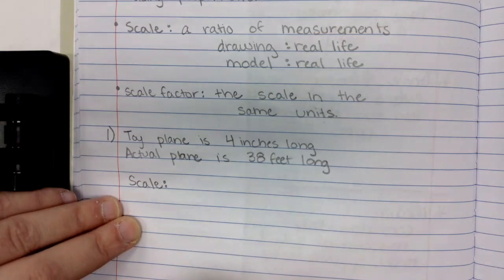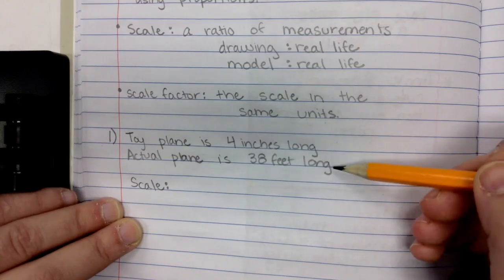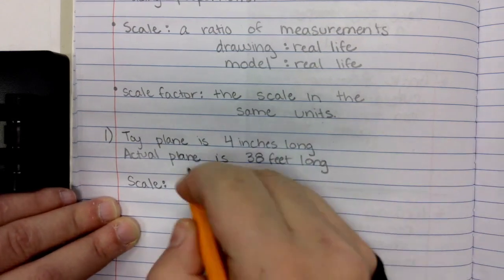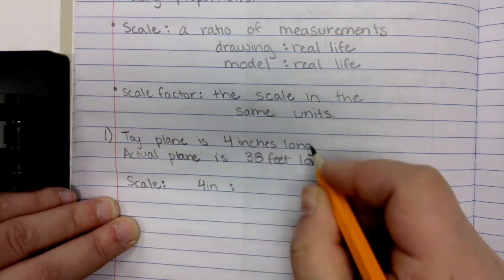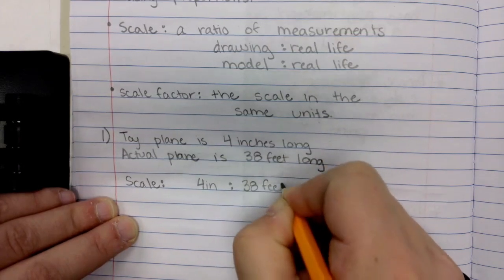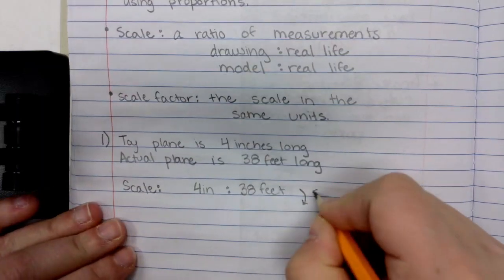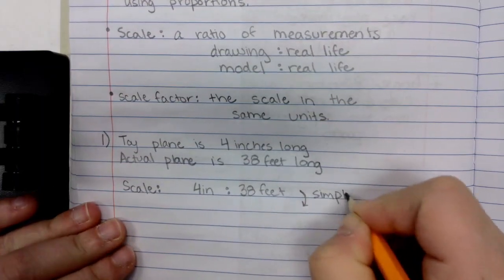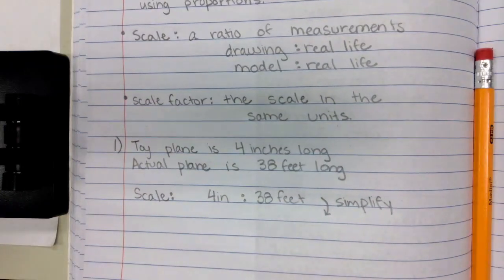So for the scale, we want it to be from the model to the real life thing. So our model, we have 4 inches compared to our actual plane, which is 38 feet. However, we want to simplify this. And we can think about it as a fraction. What can we divide both 4 and 38 by?